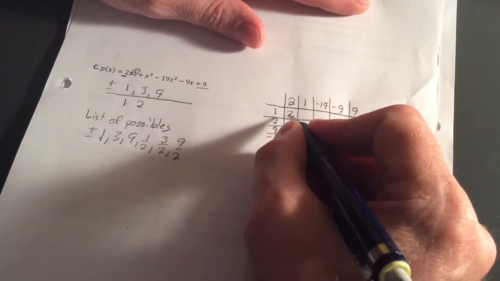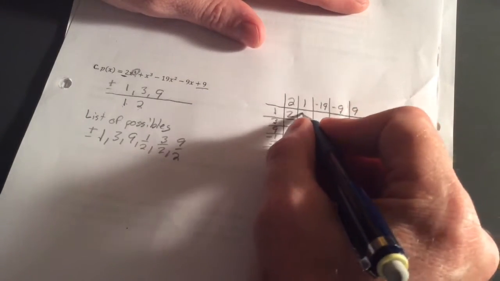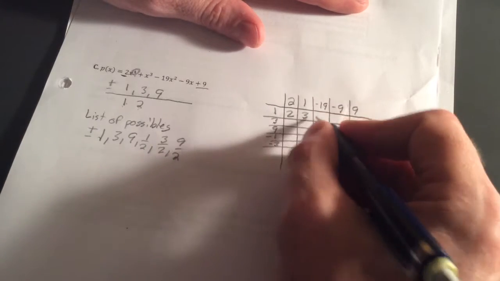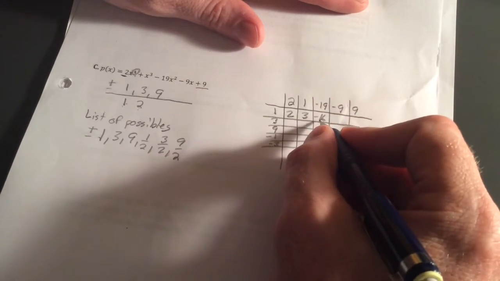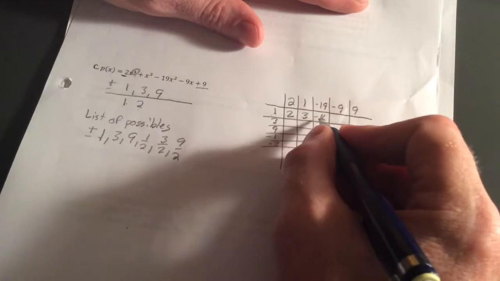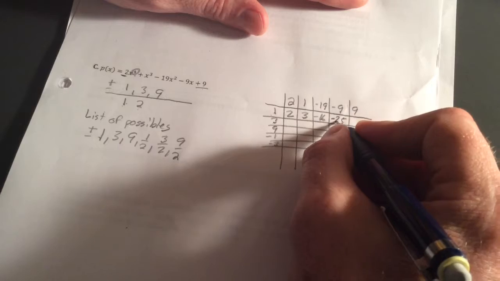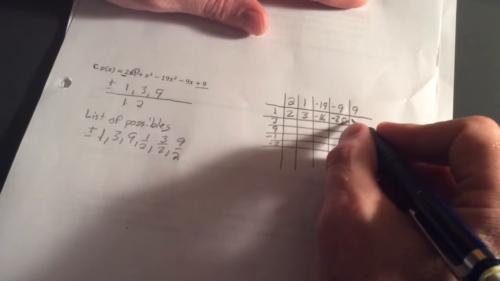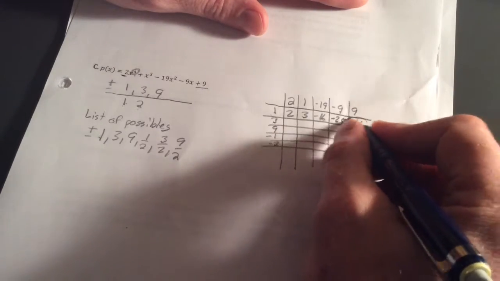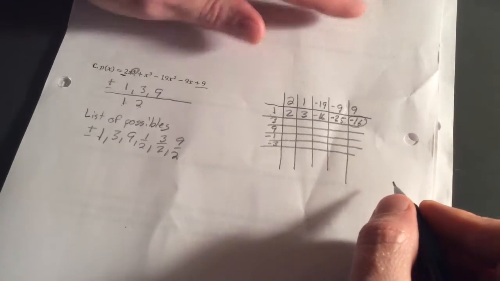So I drop this 2. 2 times 1 is 2 plus 1 is 3. 3 times 1 is 3 plus negative 19 is negative 16. Negative 16 times 1 is negative 16 plus negative 9 is negative 25. And I can already see negative 25 and negative 16 again. It's got a remainder, so it's not a root. So I go to my next.